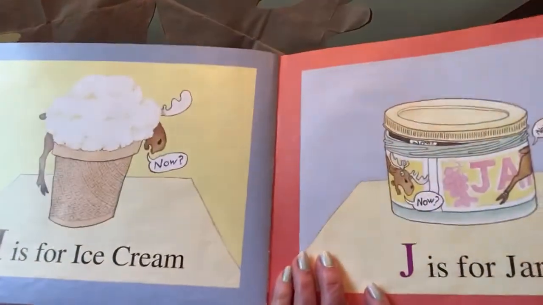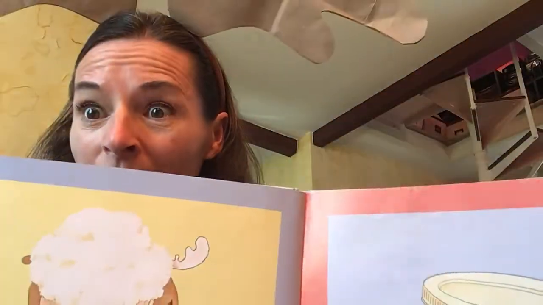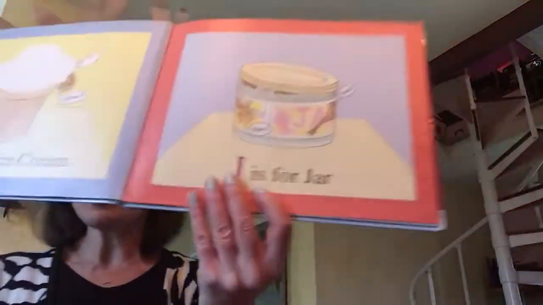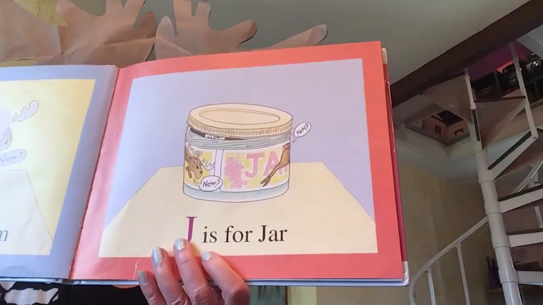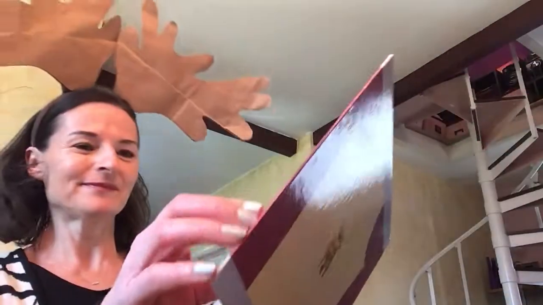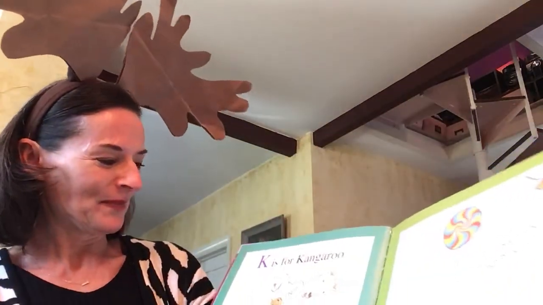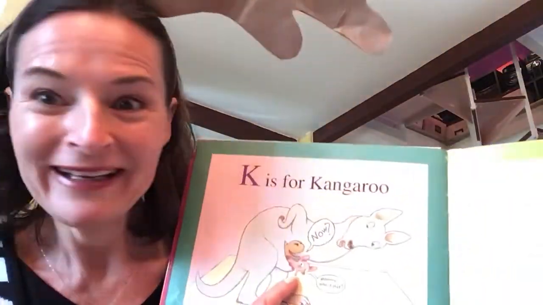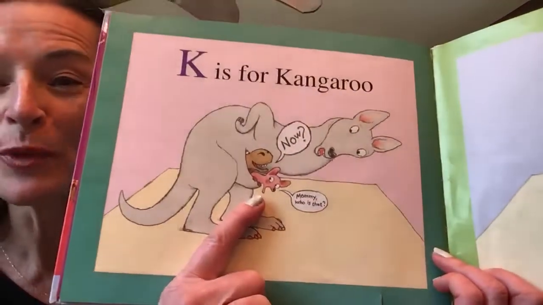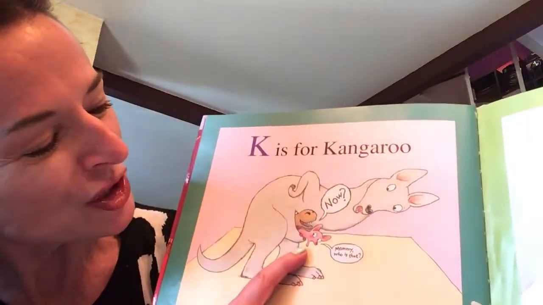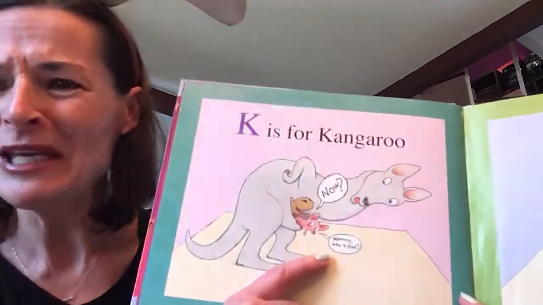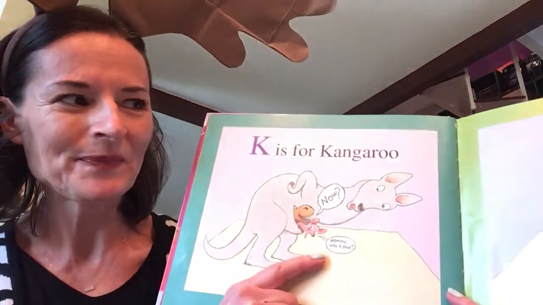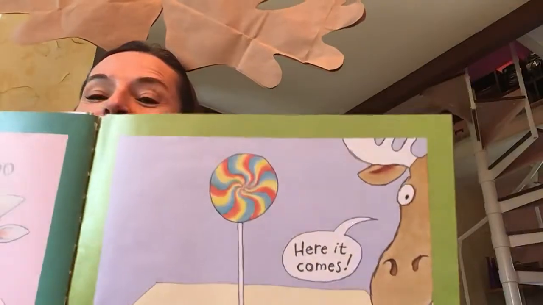I is for ice cream. Now? J is for jar. Now? K is for kangaroo. Now? Look. He got into the pouch with the Joey. And the Joey says, "Mommy, who is that?" L is for lollipop.